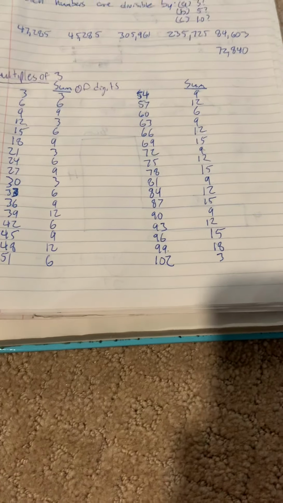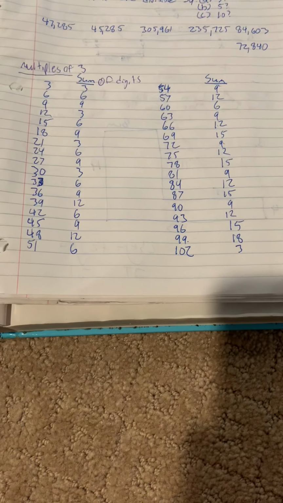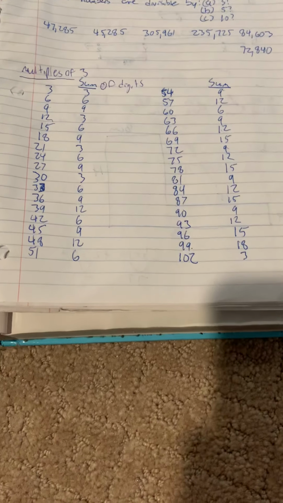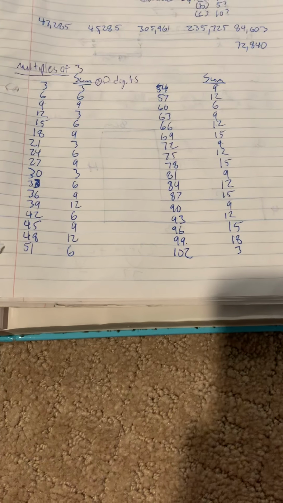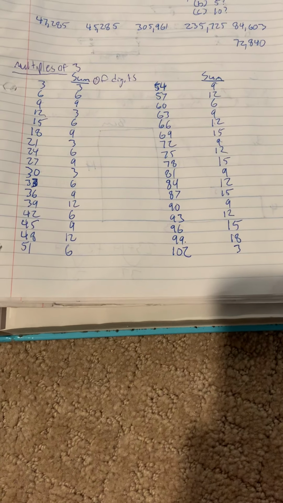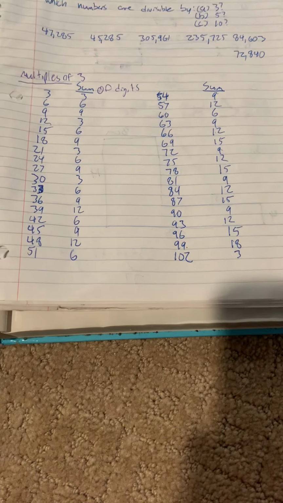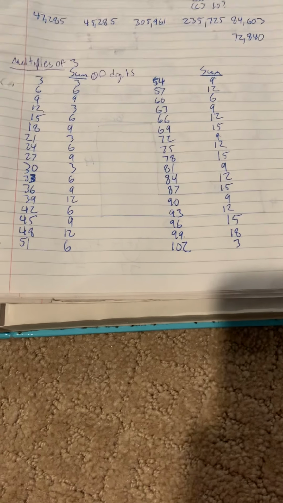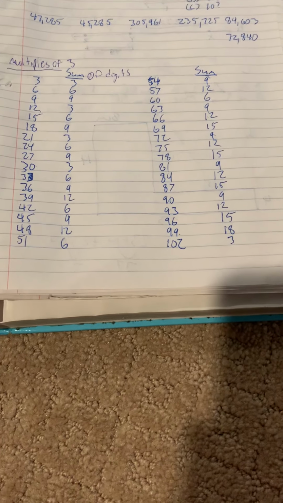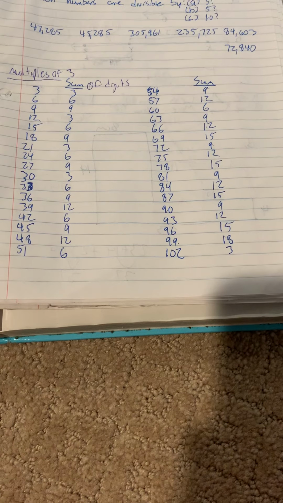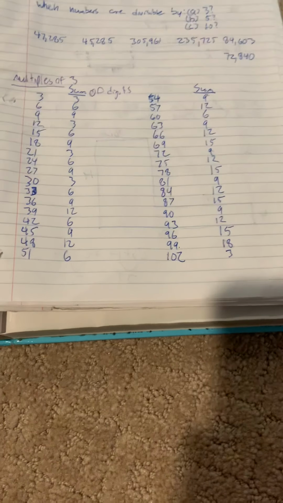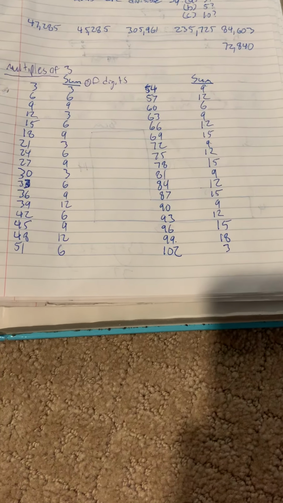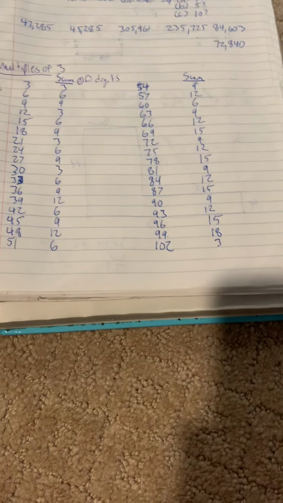This is an interesting pattern that occurs in multiples of 3: whenever you add the digits together, you will get a multiple of 3. So if a number is divisible by 3, you will be able to add the digits together, and that sum will be divisible by 3. It works for any multiple of 3.